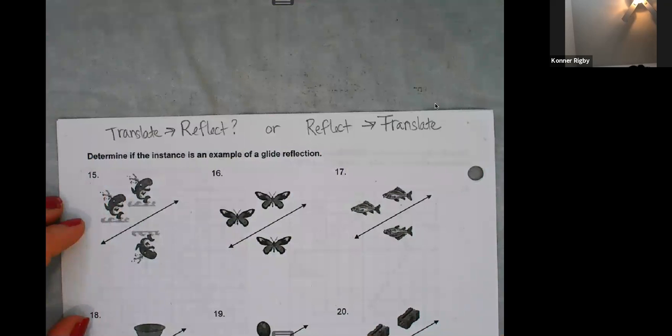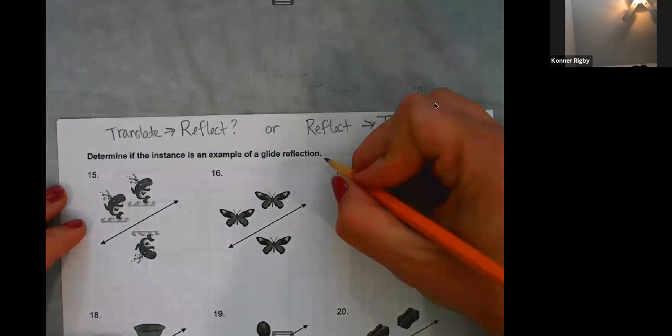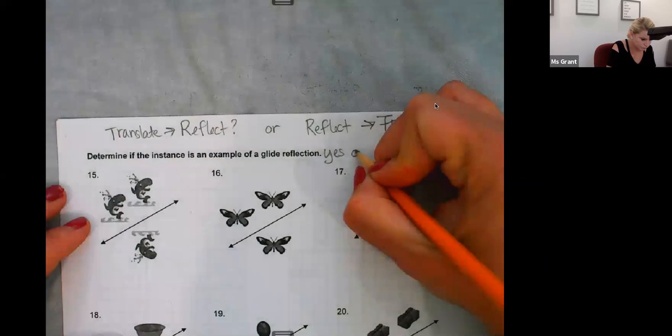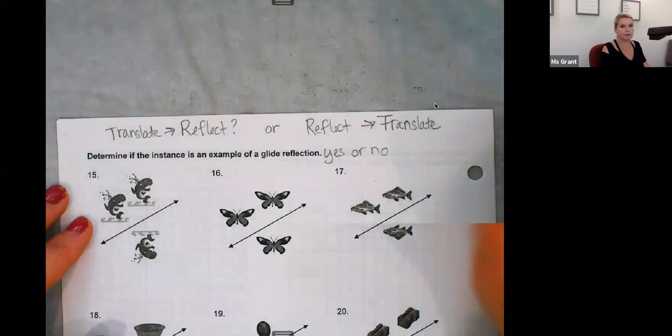Wait, so real quickly, a glide is when it's reflect and translate? Uh-huh. Okay. Combination, composition.